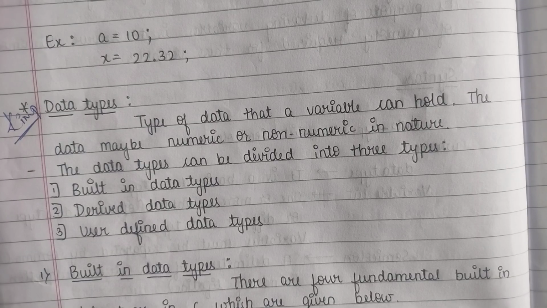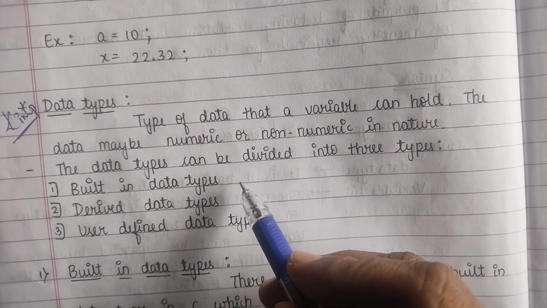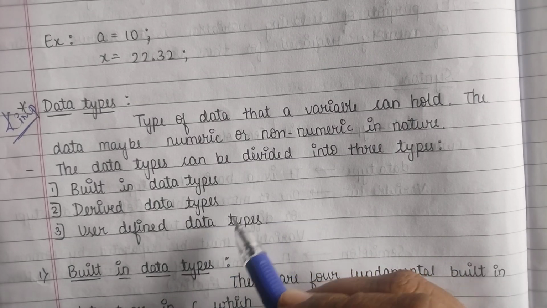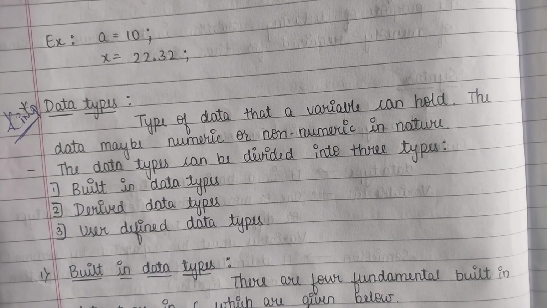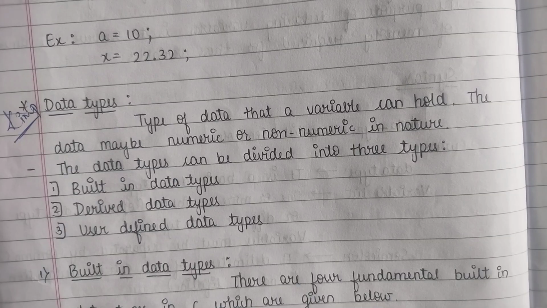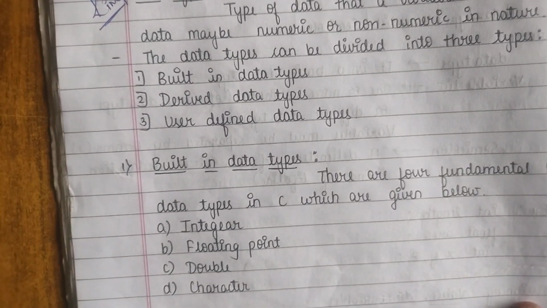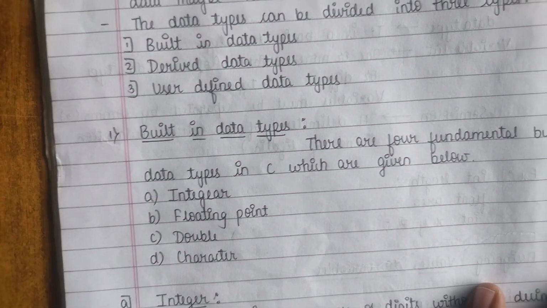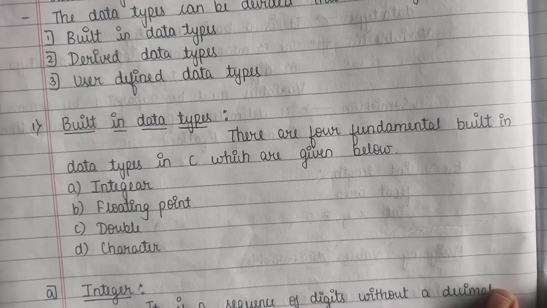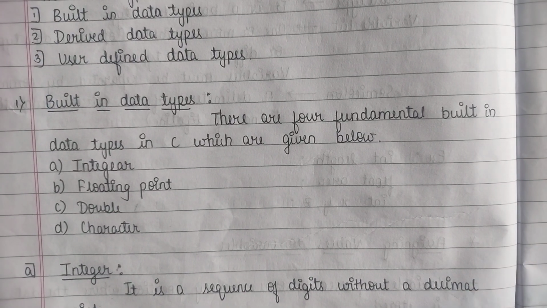So data types can be divided into mainly three types: built-in data types, derived data types, and user-defined data types. Within that, the first one we will discuss is built-in data types.